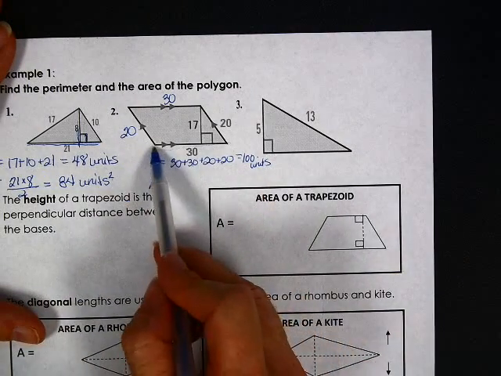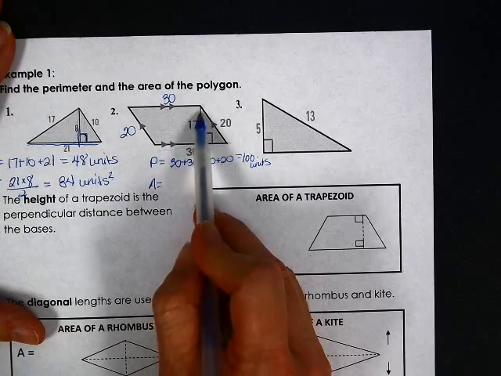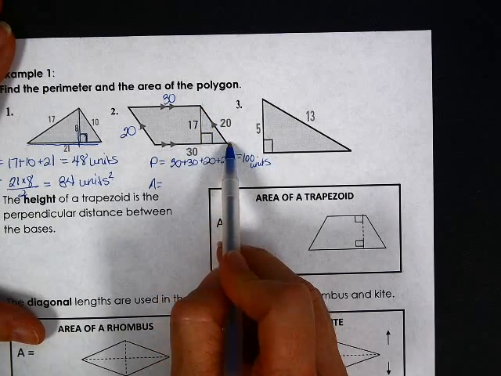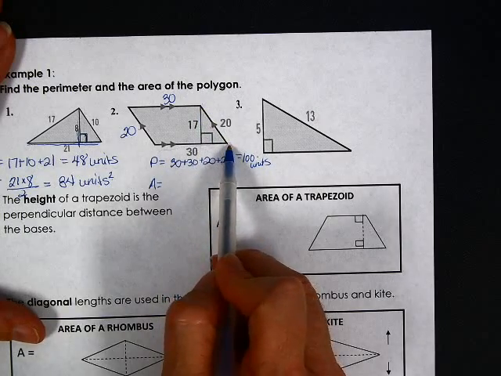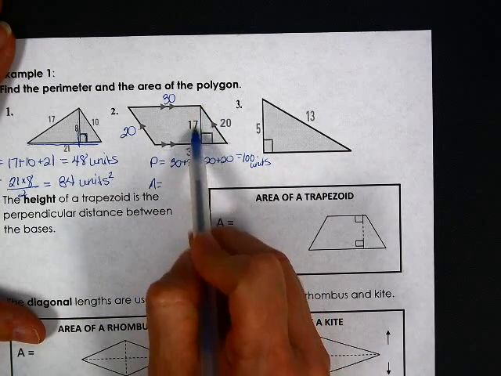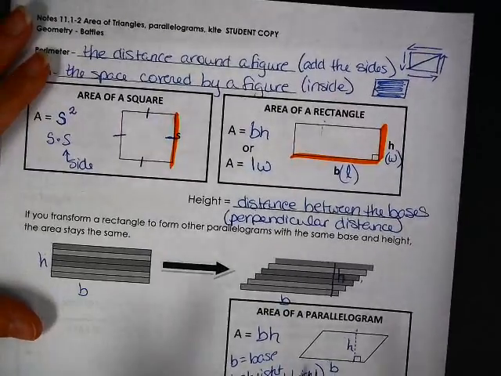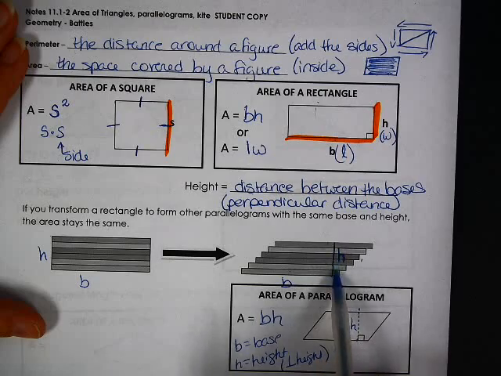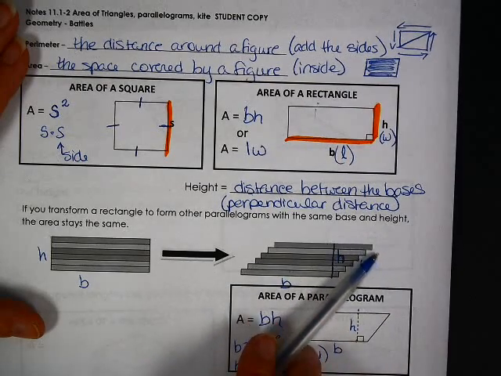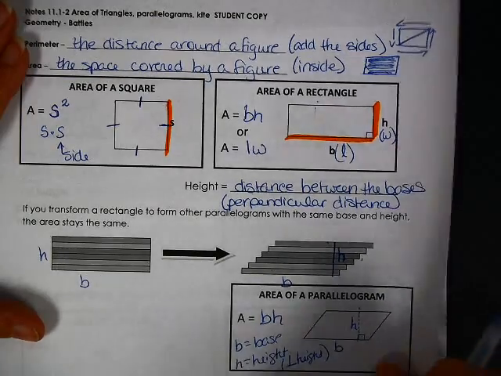All right, and then the area. Our area is our base times our height. If you use 20 for your height, it will be wrong, because that is a slant height, which is longer than the actual height of the parallelogram. If we go back to this model right here, the reason why we use the perpendicular height is because if we shove these back in here, that would be the height of the rectangle.